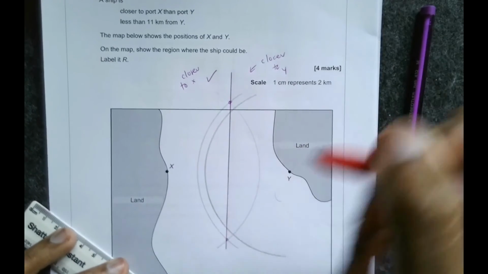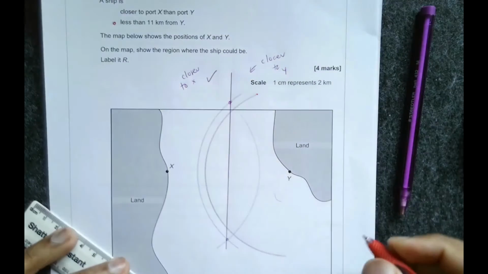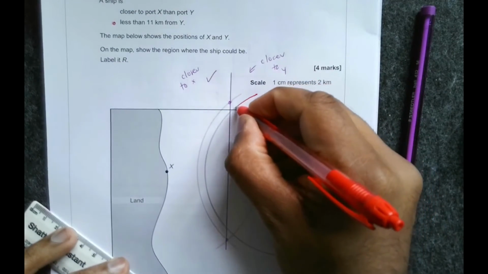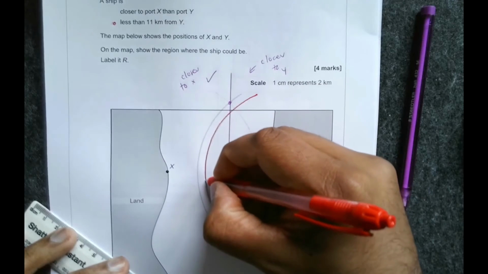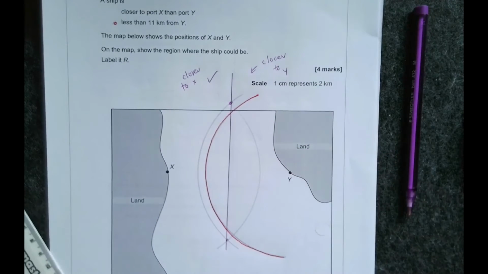If I do it in a different colour, so if I just highlight that in red, this is the arc that we're looking for, like so. Now in this, under no circumstances do you want to rub out any of your construction lines, so please make sure you leave all your construction lines, but you just need to keep a record of which one's which.